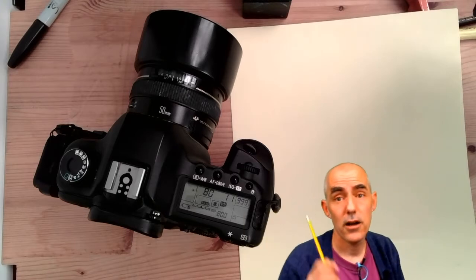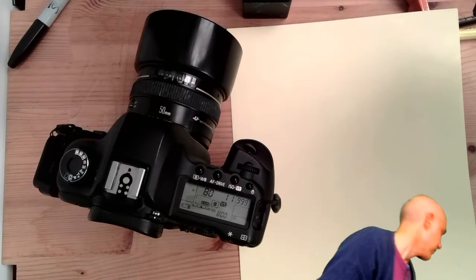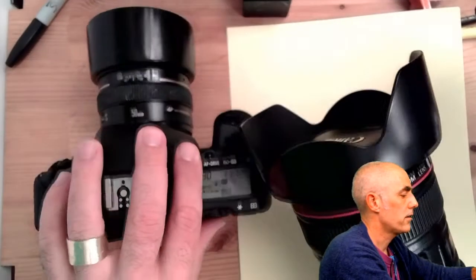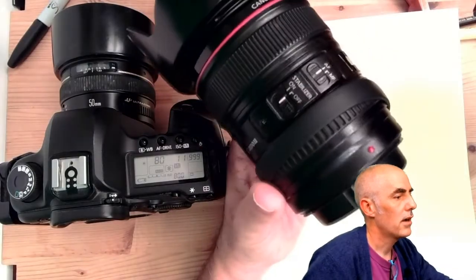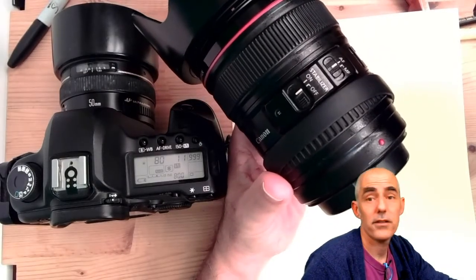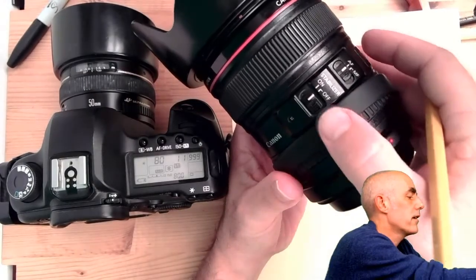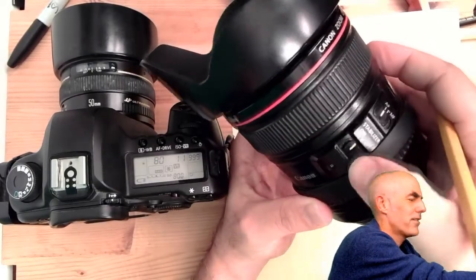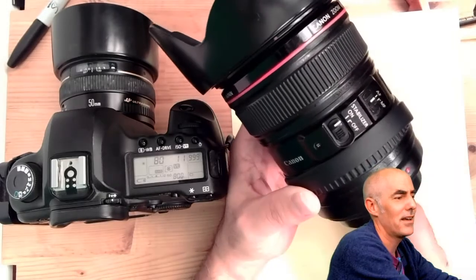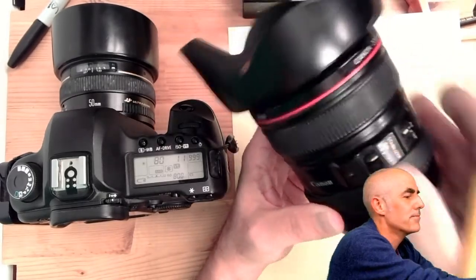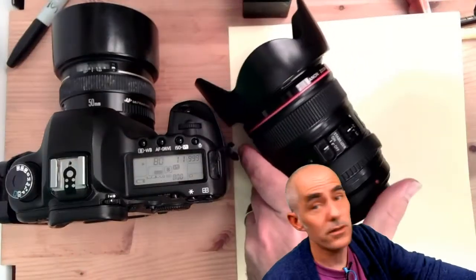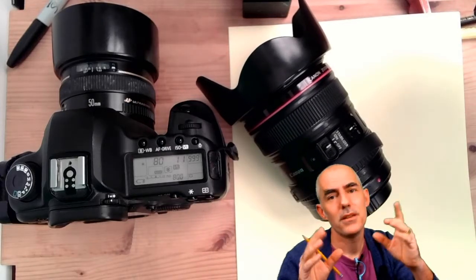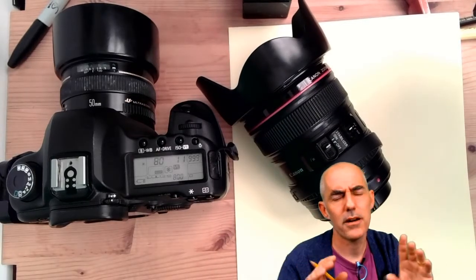Something that can help you with that is image stabilization. If I look here at this lens, it has a little slider that says stabilizer off. Oh, it's already on off. And stabilizer on. What that is going to do is cool things inside the lens that we don't need to talk about.